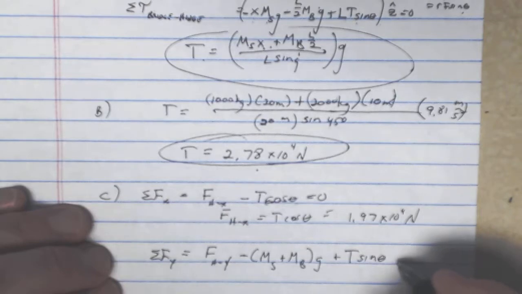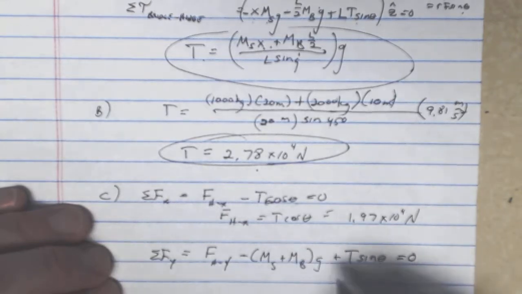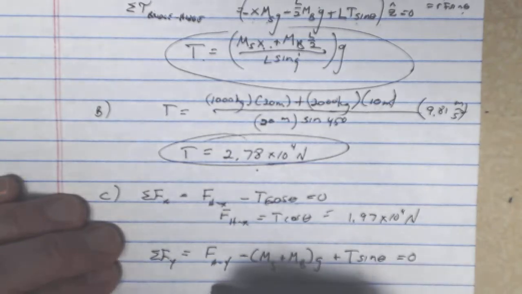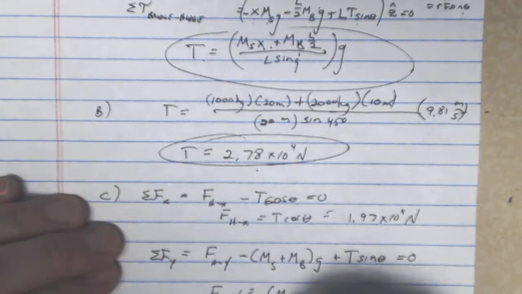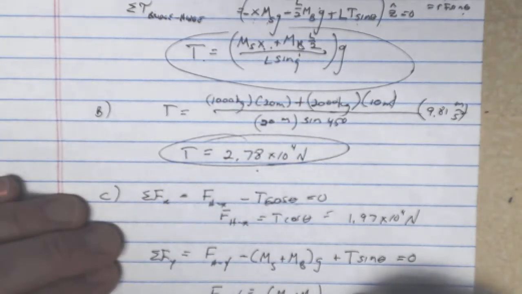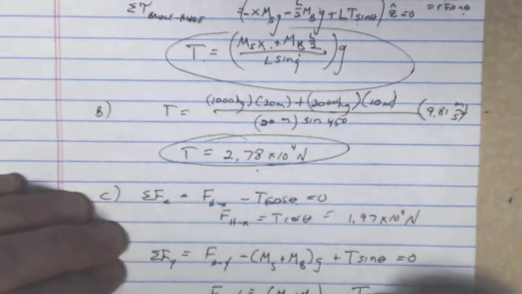And of course, these must sum to 0. So I can solve this for the force of the hinge in the y direction, which is equal to the sums of the masses times g minus T sine theta. It's minus T sine theta because the y component of the tension helps to hold things in the vertical direction, so the hinge doesn't have to do it all by itself.